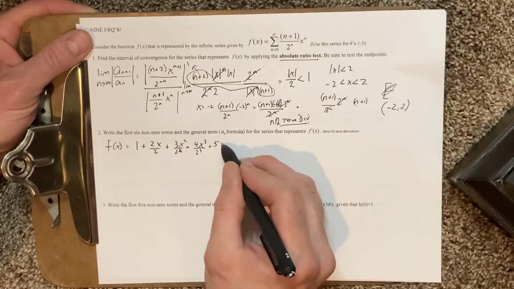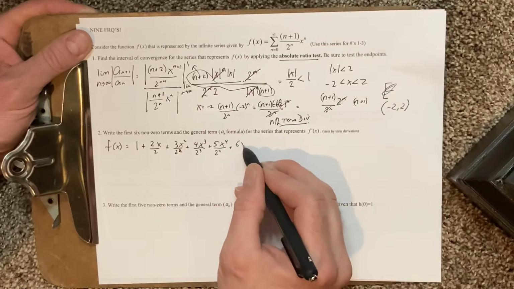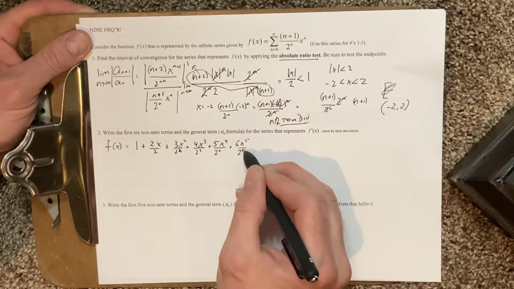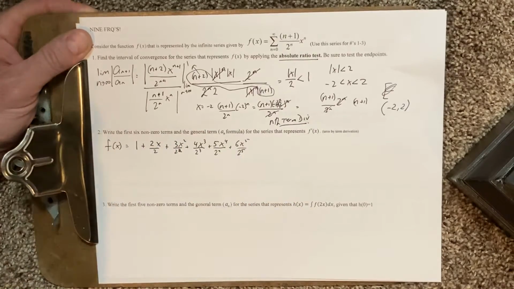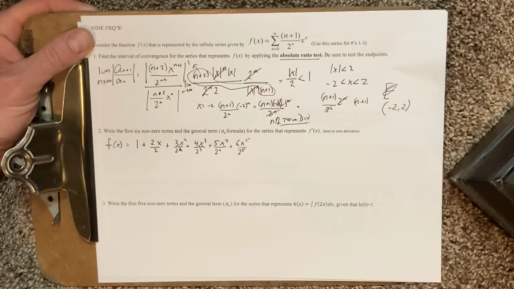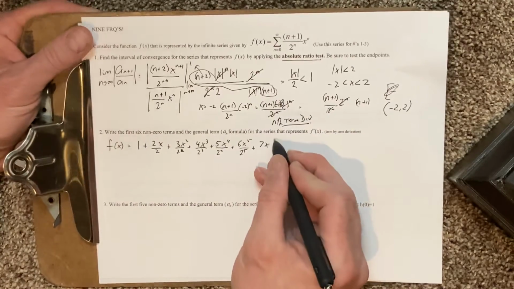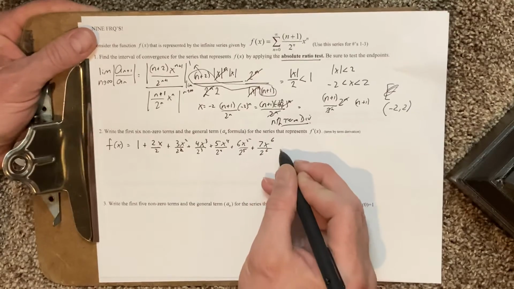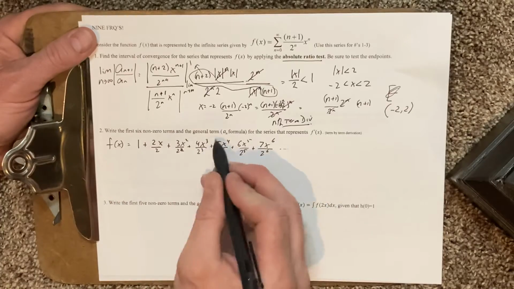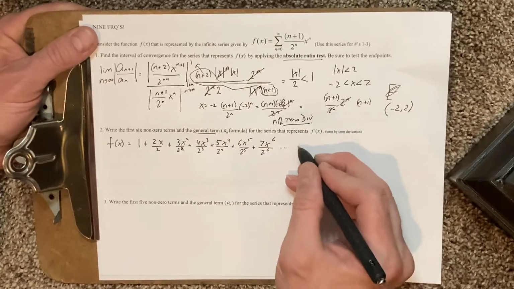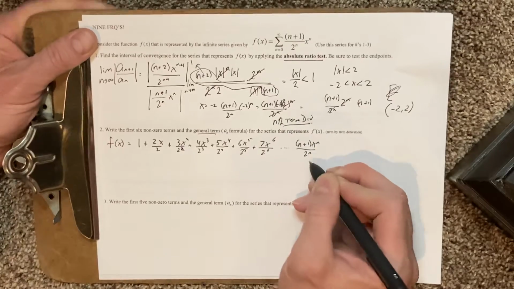plus 5x to the 4 over 2 to the 4 plus 6x to the 5 over 2 to the 5. First 6 non-zero terms, 1, 2, 3, 4, 5, 6. But looking ahead, I noticed that if I take the derivatives of these, that one's going to drop out. So I need one more. And it's 7x to the 6th over 2 to the 6th. Now, that keeps going. I need the general term too. And we know the general term of this, of course, is n plus 1 x to the n over 2 to the n, because that's what made it.